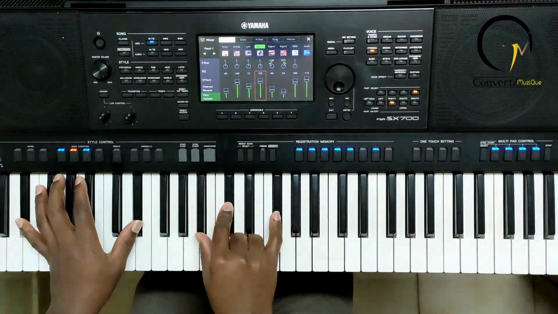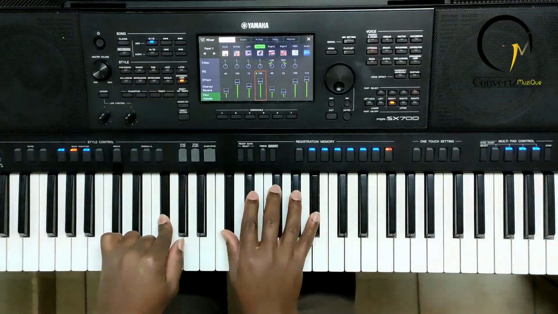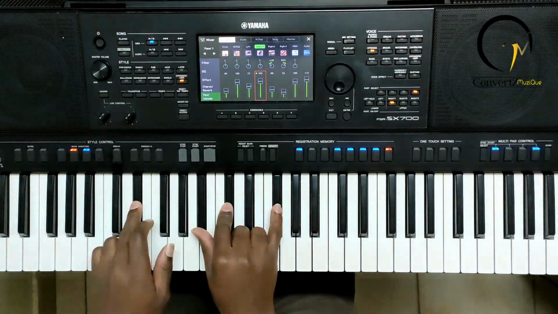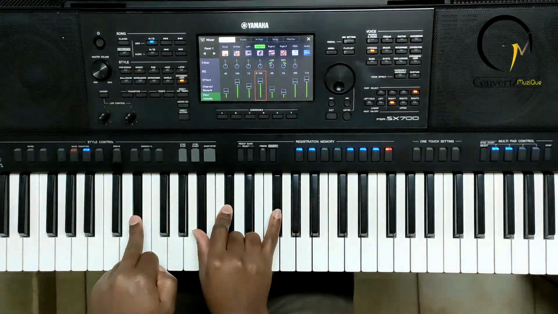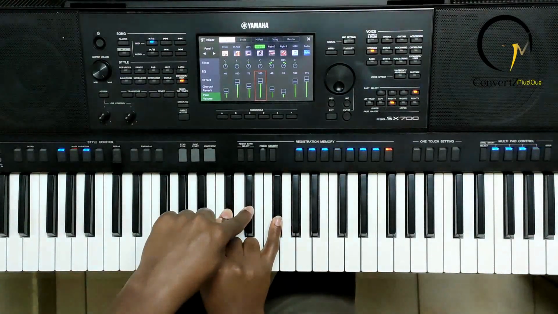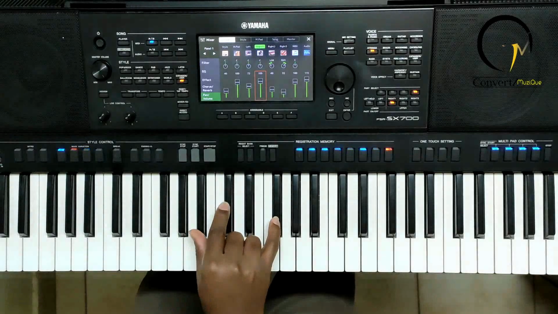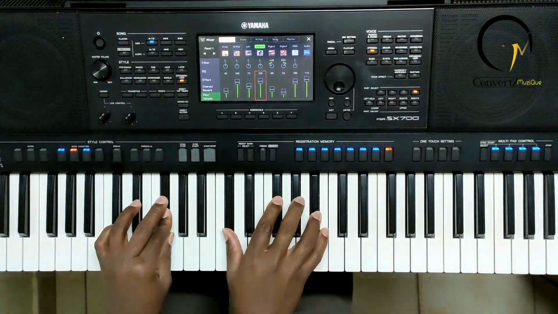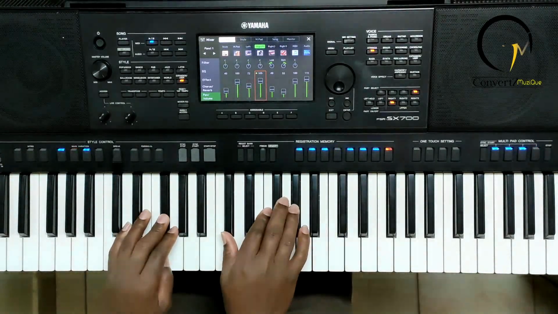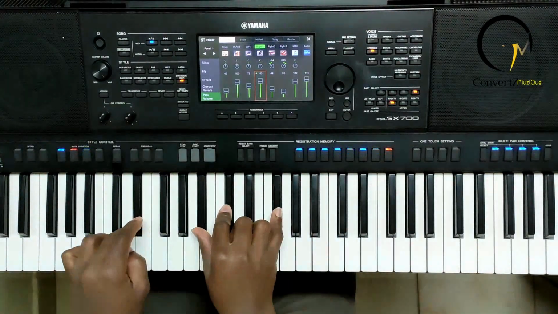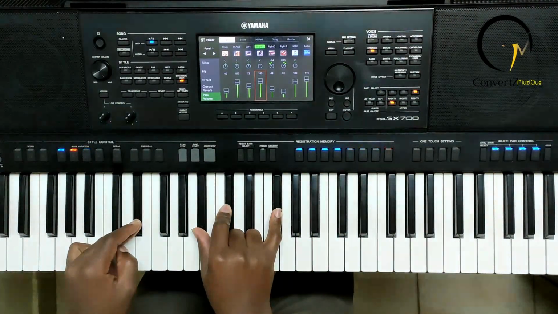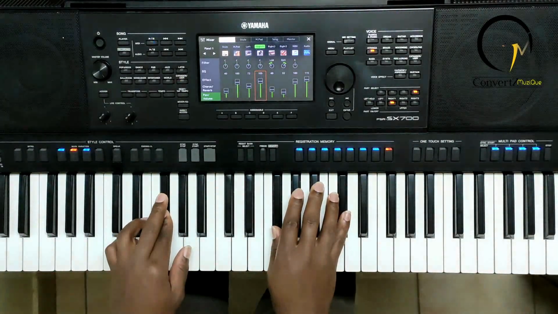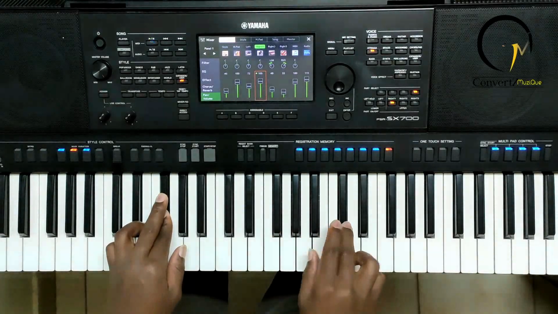So together I'm going to have rain, Jesus, rain. See how it sounds? This is F sharp, but I'm going to play this 6. Instead of playing like that, I'm going to play F sharp and I'm going to introduce the 6 here. So rain, Jesus, rain. The same thing.